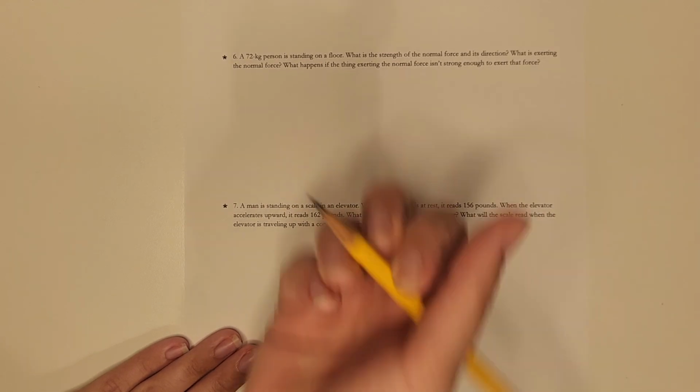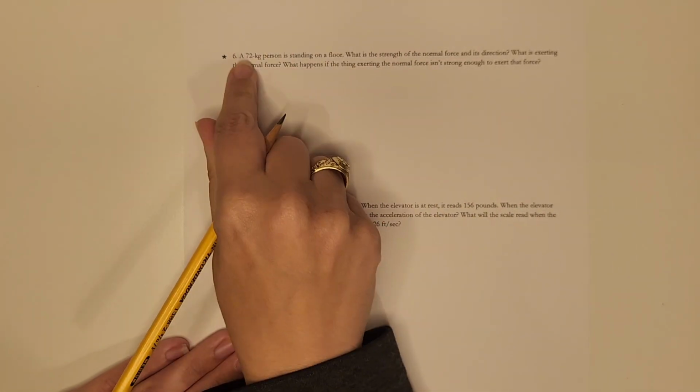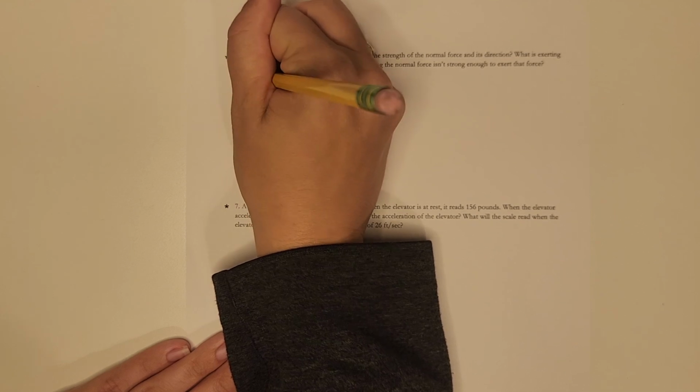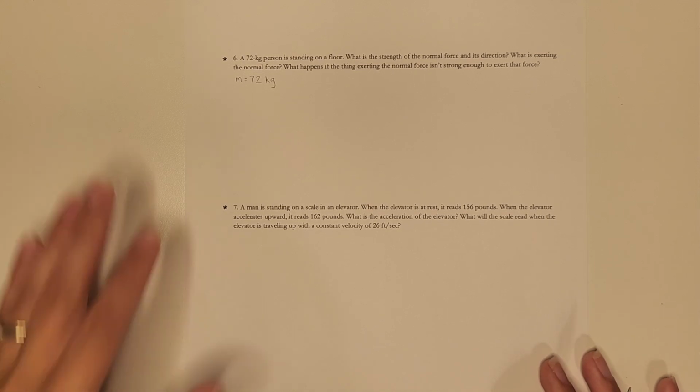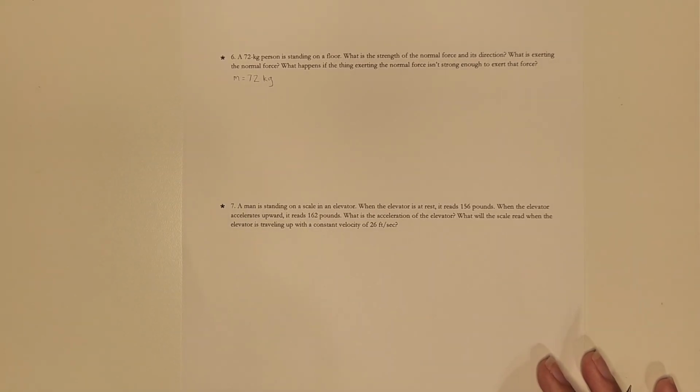Okay, so I'm just going to take what I know here and start writing things down. I'm given a mass, so m equals 72 kilograms. That's pretty much all that I am given. I know I'm probably going to use gravity in here, but this is the only other thing that is given outright to us. And so now I need to decide what formula I can use to solve this problem.